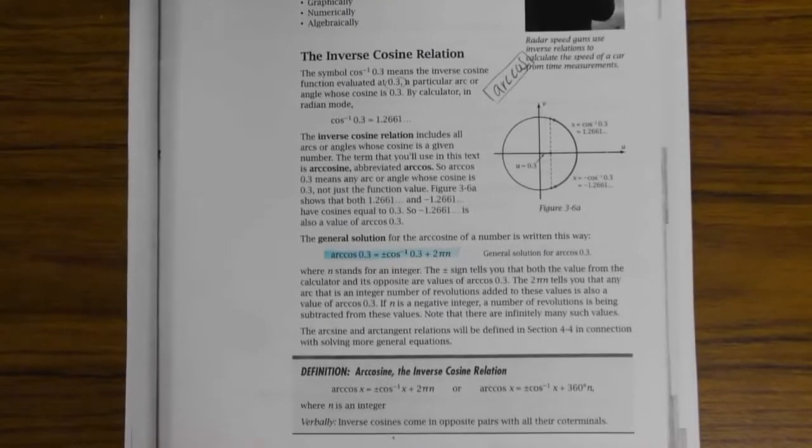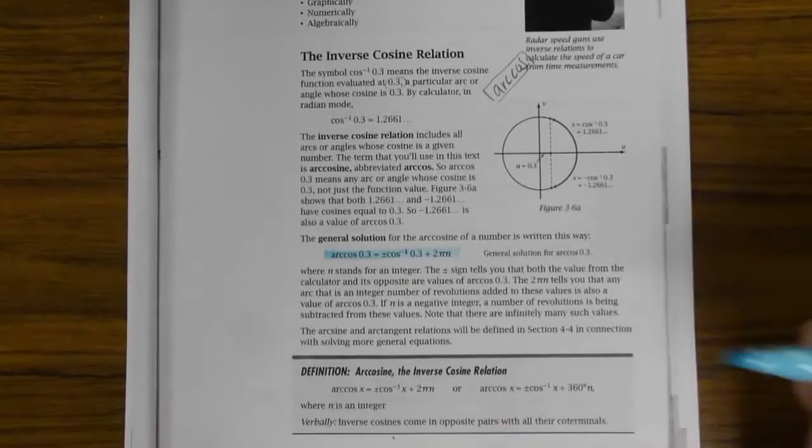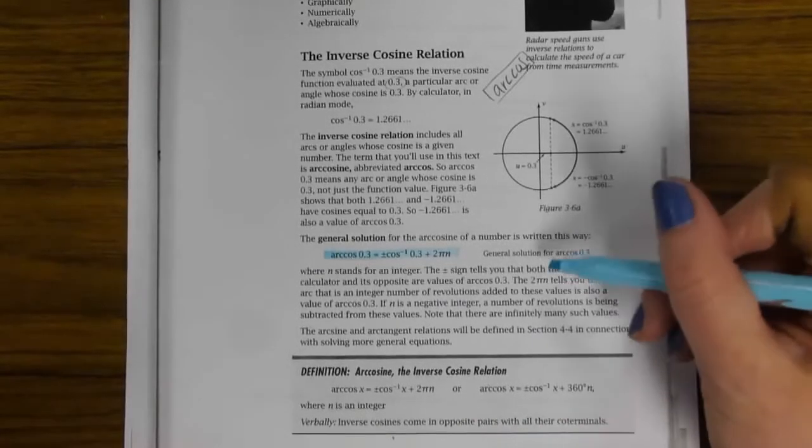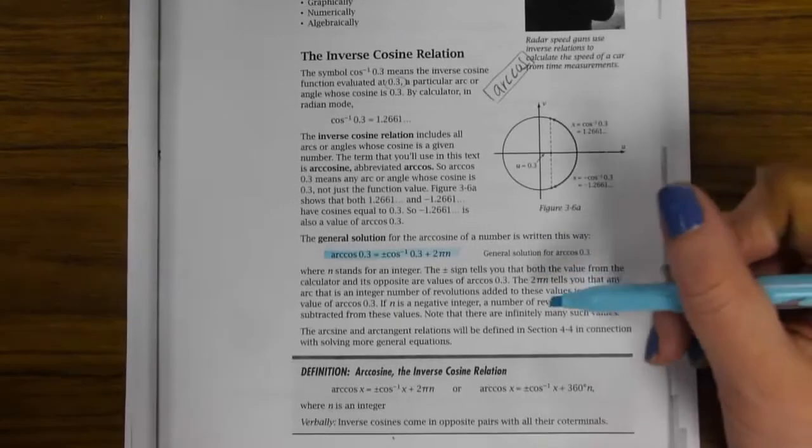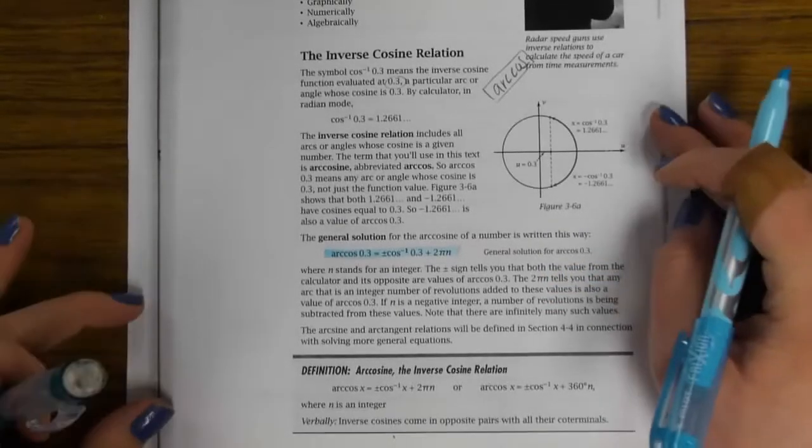Okay? The sign plus or minus tells you that both the value from the calculator and its opposite are values. The 2 pi n tells you that an integer number of revolutions is added to the arc. So if you put a 1 in for n, that'd be 1 revolution. If you put 2 in for n, that'd be 2 revolutions. 3 would be 3 revolutions, and so forth.